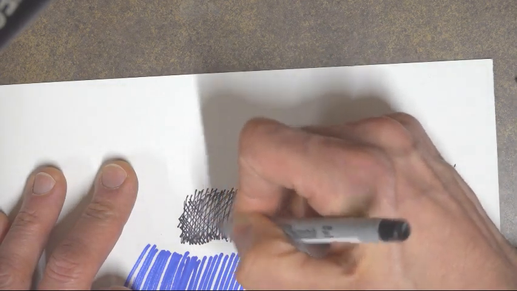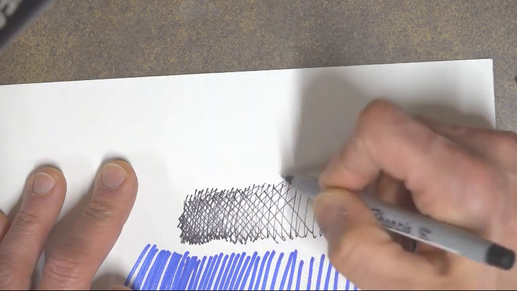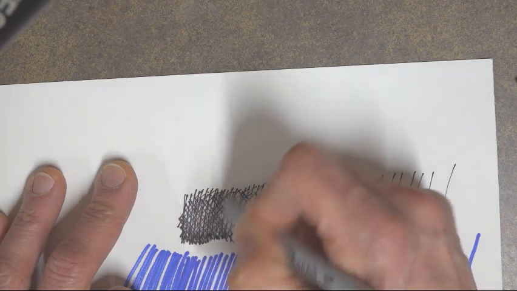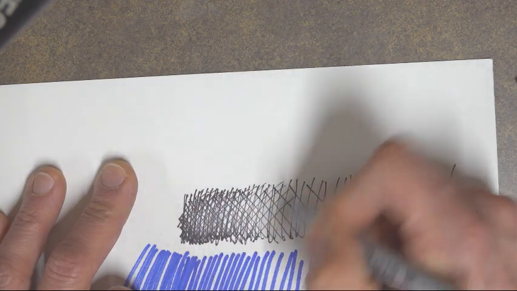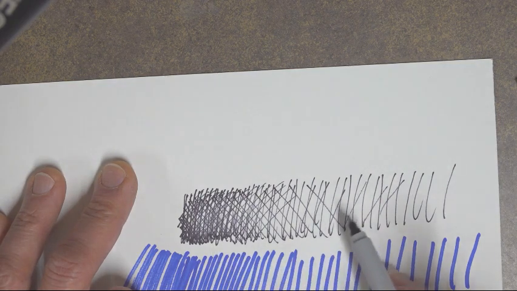This classic form of pen and ink value creation is called cross hatching, where I'm changing the orientation of the line. So that can be a really effective way to control a value gradation.